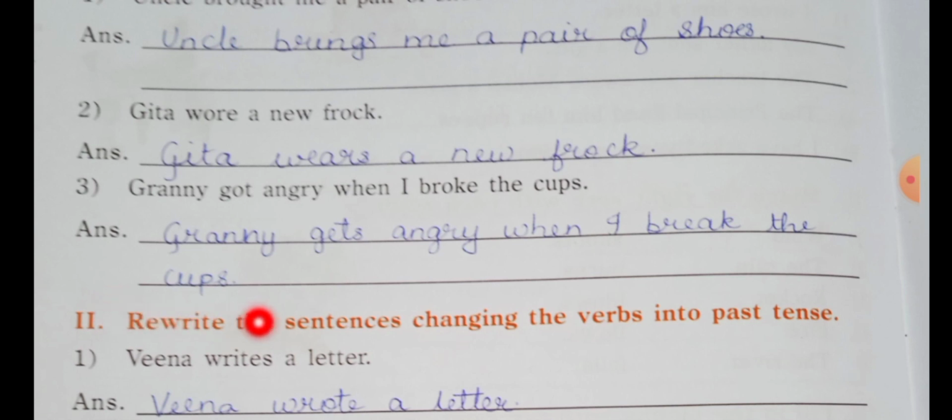Question 2. Rewrite the sentences changing the verbs into past tense. First is Veena writes a letter. This sentence is in simple present tense. We have to change it to past tense. So the answer is Veena wrote a letter. The past form of the verb writes is wrote. So we are writing Veena wrote a letter.